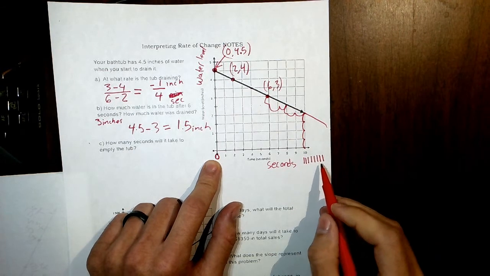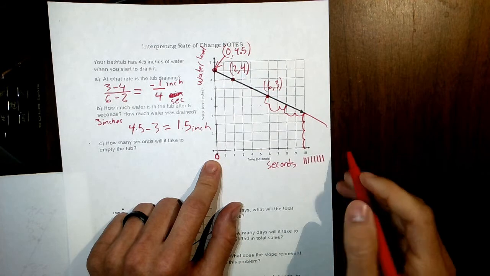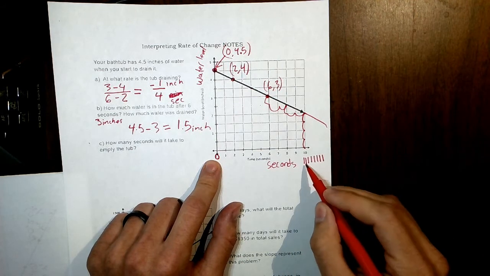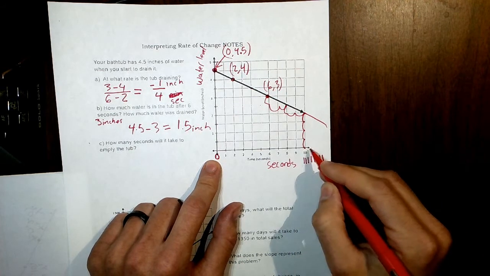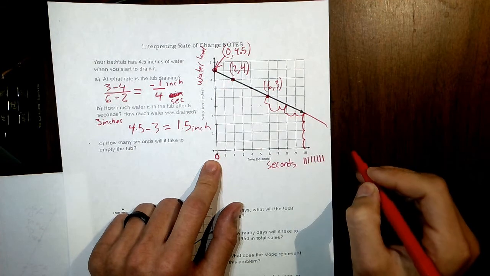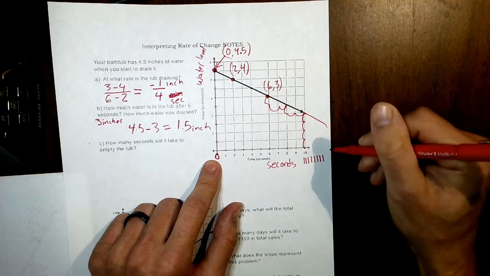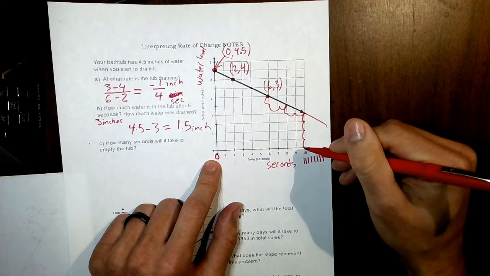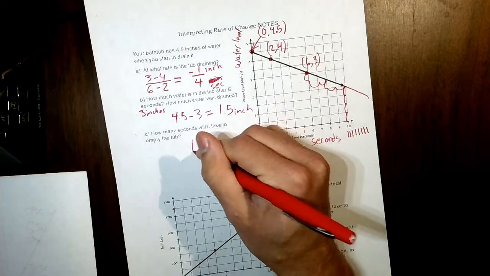That is the number of steps. 8. So there's 8 of them? Yes. 1, 2, 3, 4, 5, 6, 7, 8. So how many seconds is that? 18. 18 will be where it ends up, right? Because I'm at 10. 10 plus 8 is 18.